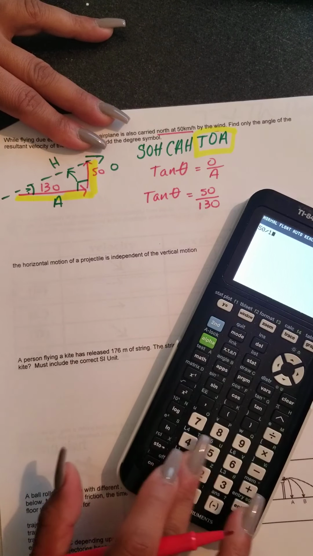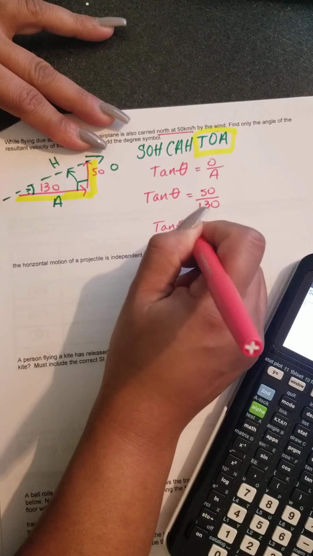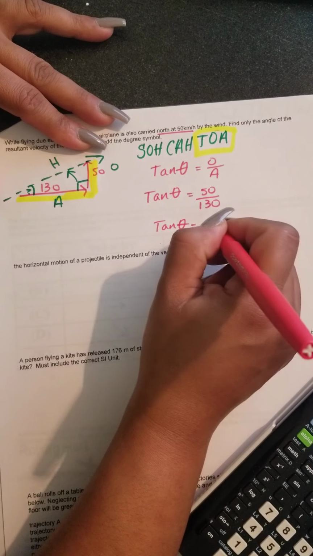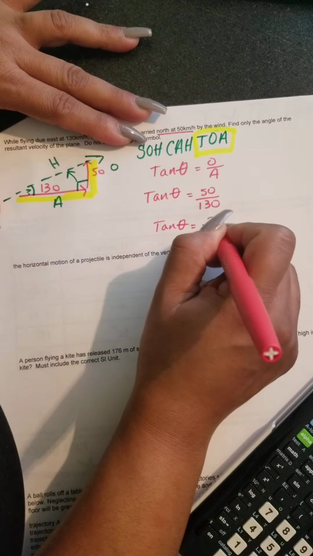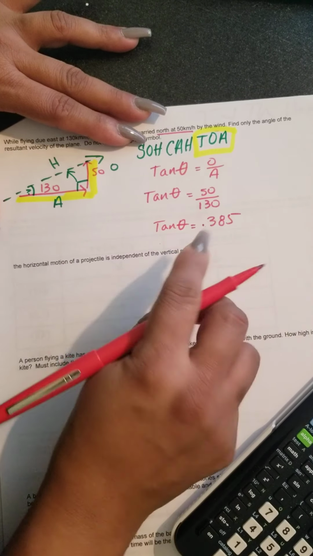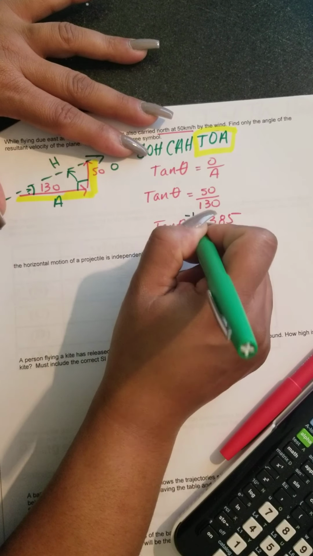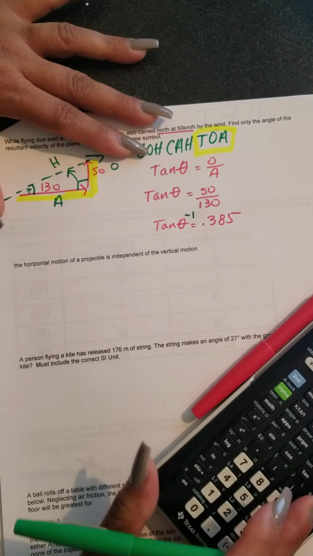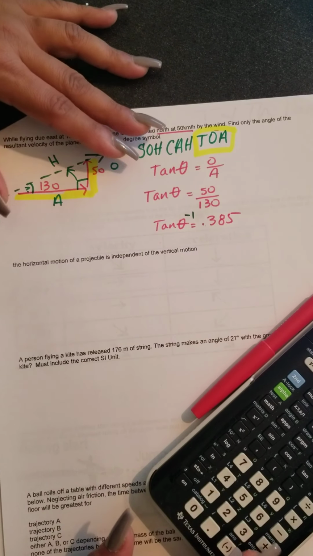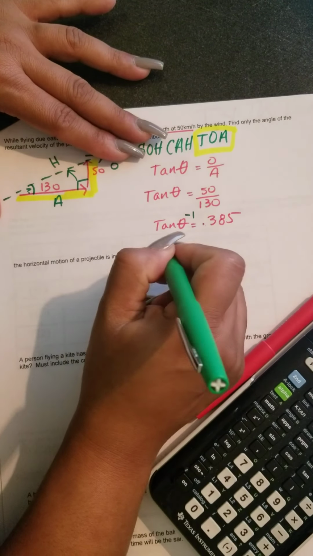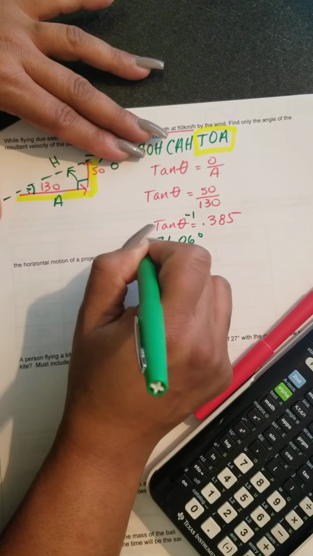50 divided by 130, I get 0.385. That is not my answer. Just like square and square root, we have to do the opposite. We have to find the inverse. Second key, tan, 0.385 equals 21.06 degrees.